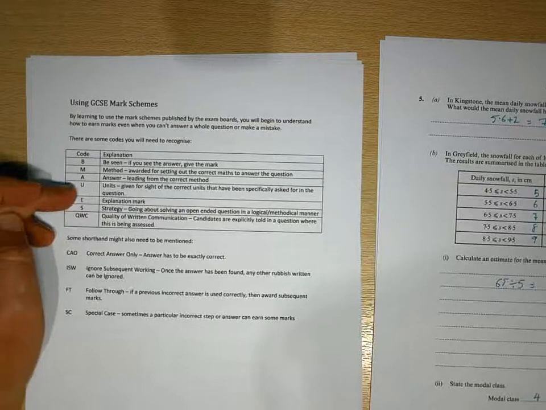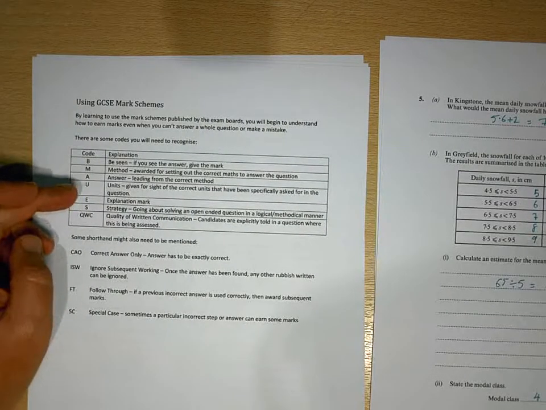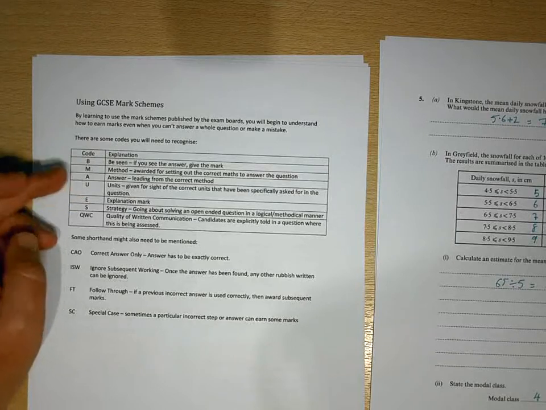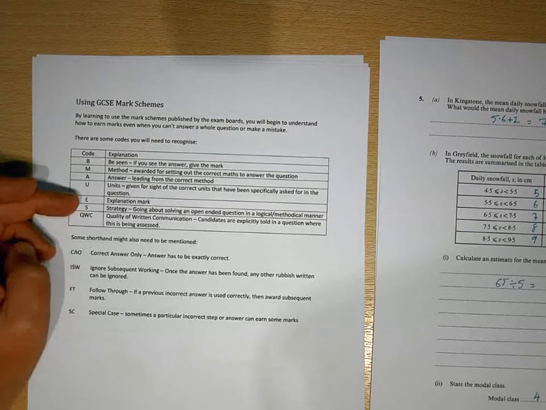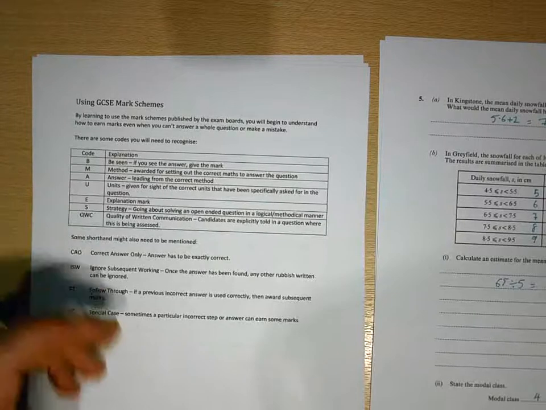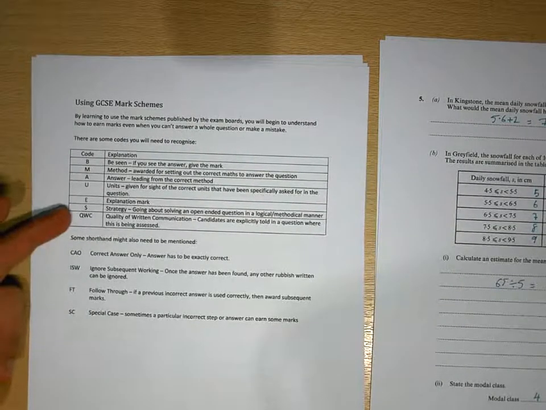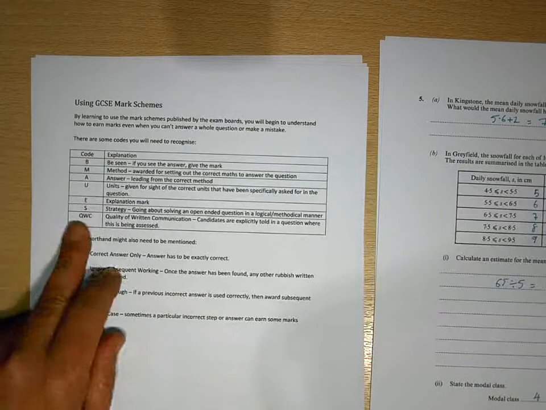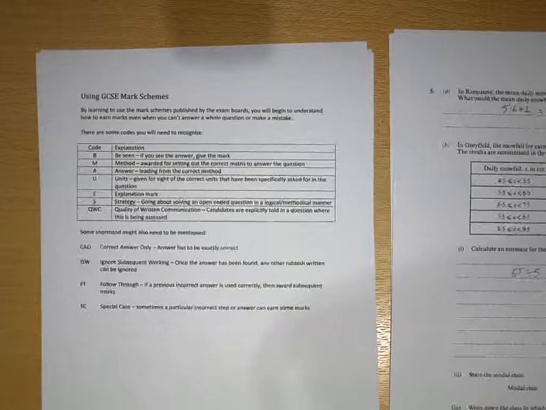U, if a question specifically asks you for units, then there will be a U mark. If it doesn't specifically ask you, then you won't be penalised if there are no units given. Sometimes you're asked to explain something, and that's seen as an E. And with some of the new questions where they're very open-ended, there are strategy marks and quality of written communication marks as well, and we'll take a look at those as we go along.